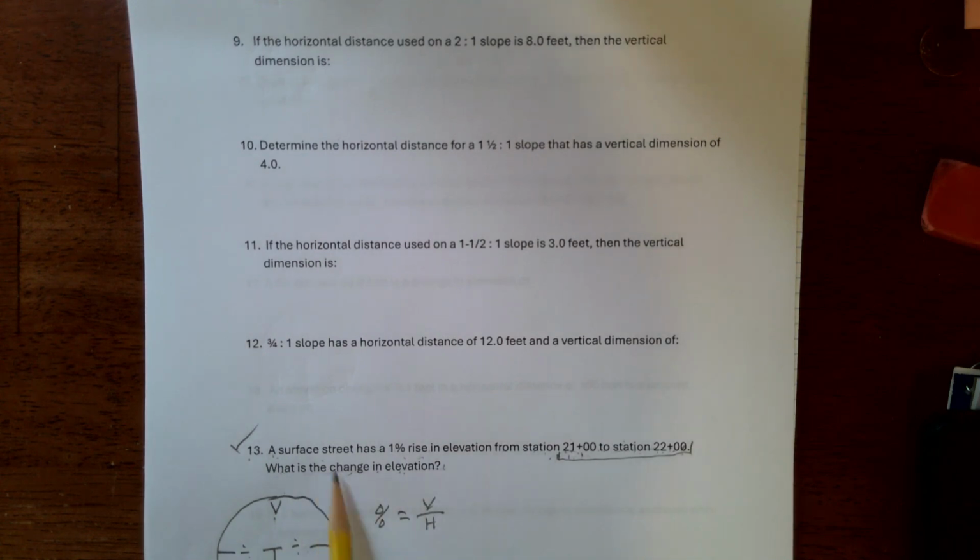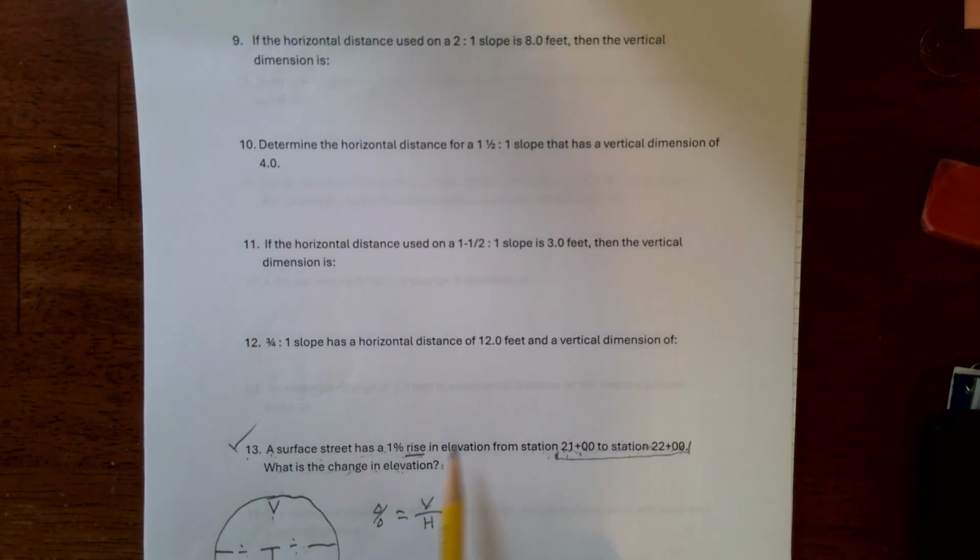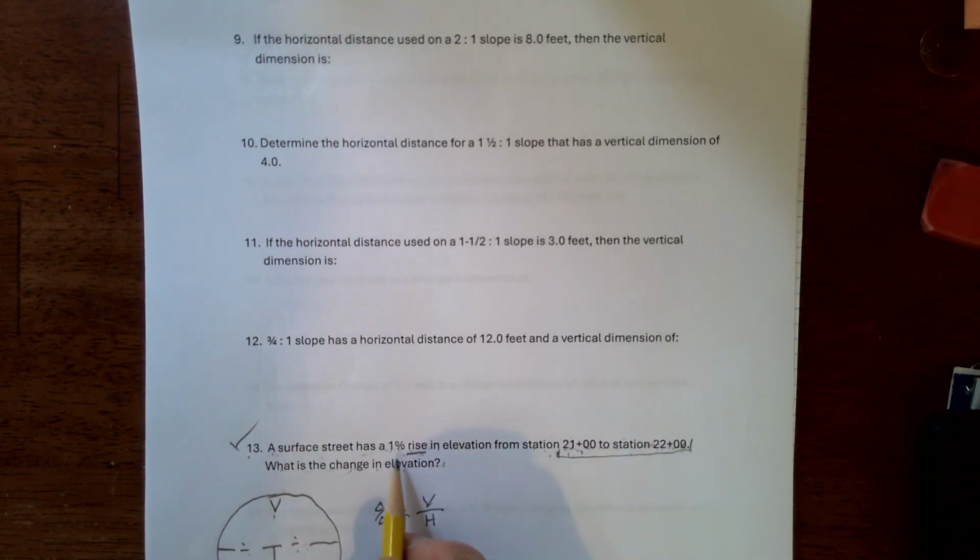When they say what is the rise, that's the vertical. That's the up and downness of it all. The horizontal, which this will give us, is just what it says. It's the horizontal length of that pipe. How long is that pipe? So the percent grade is right here.